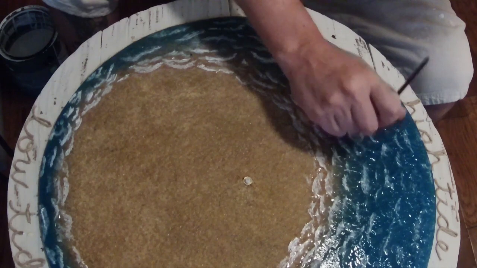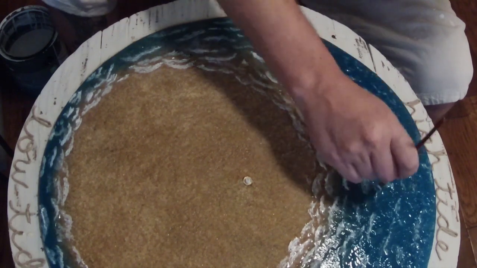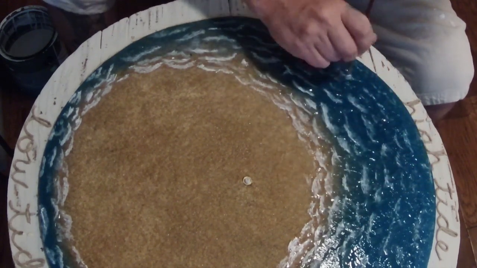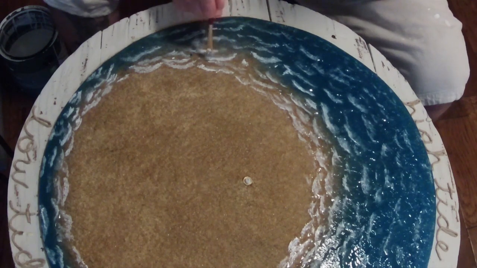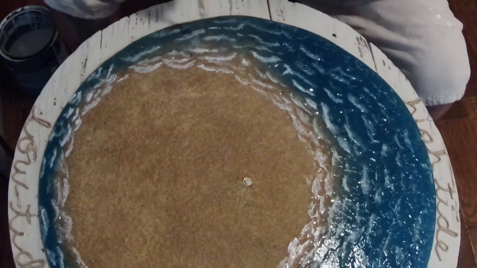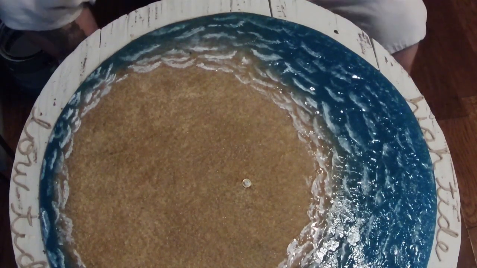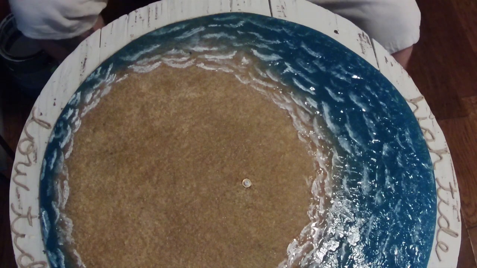I'm sure if I made another one, I would probably put a dolphin or a whale in the water, or a shark in the water somewhere, or maybe a few of them. But I can't see myself making another one of these. It took so much time and effort.